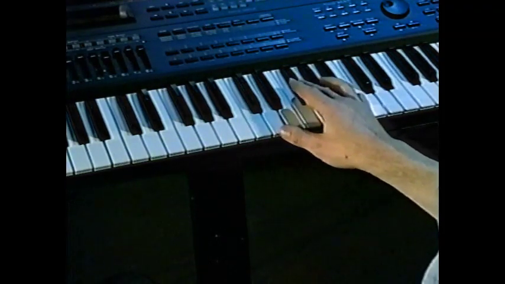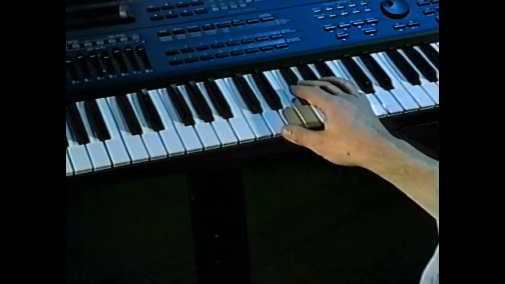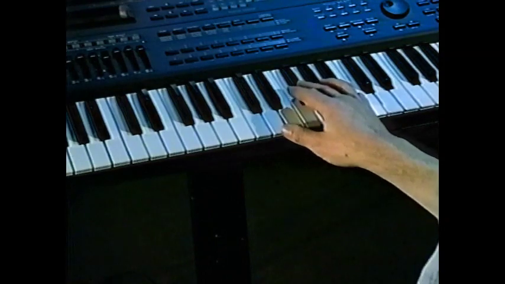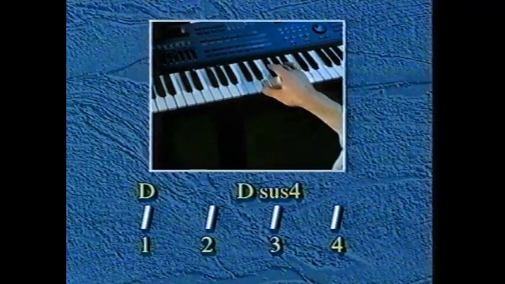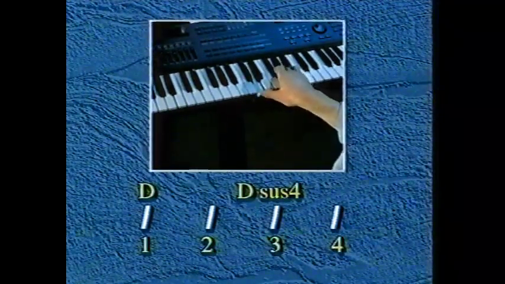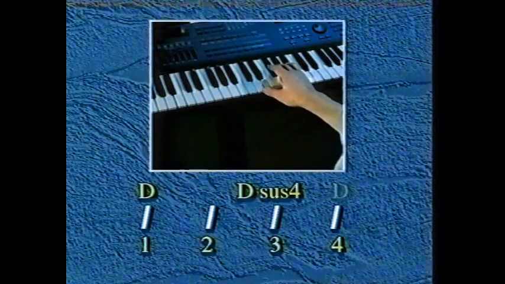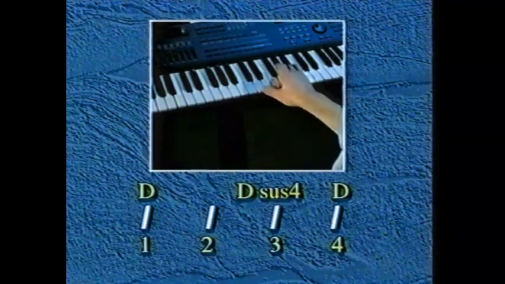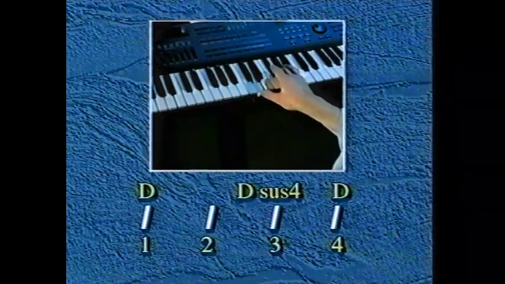There must be time to do this, of course. If you have just one bar of D with 4 beats in it, you only have 4 beats to play both the D and the D suspended fourth. You could play 2 of each, or 2 Ds, 1 suspended fourth and 1 D. It's up to you. This is where you start to take control.